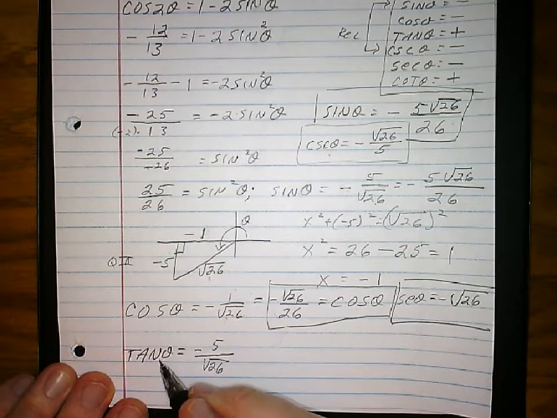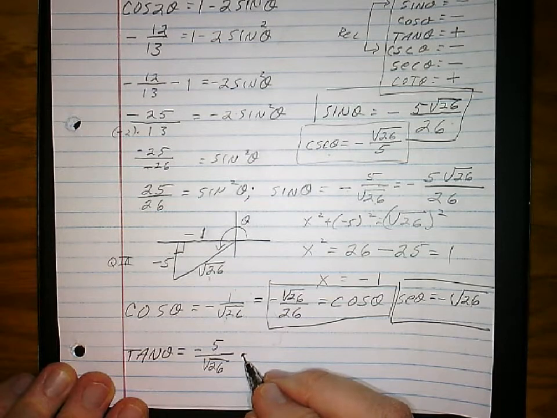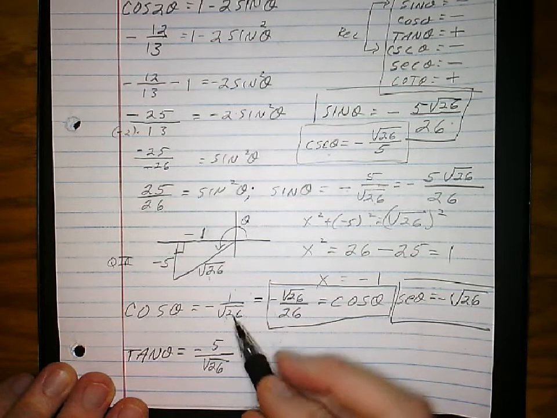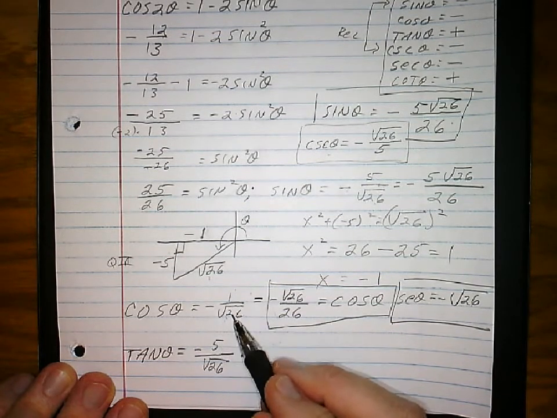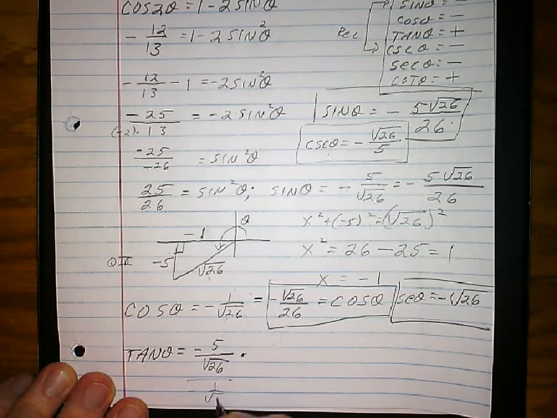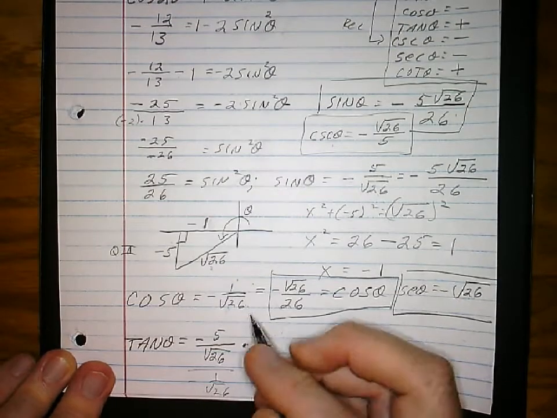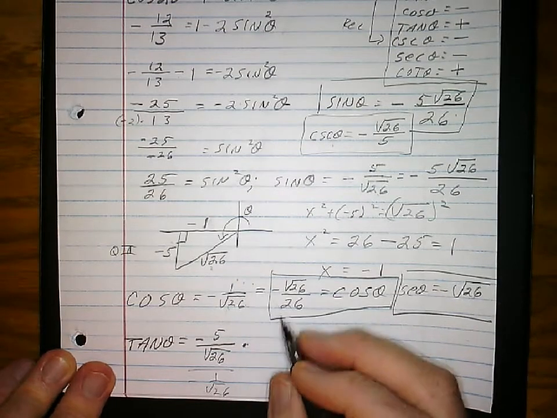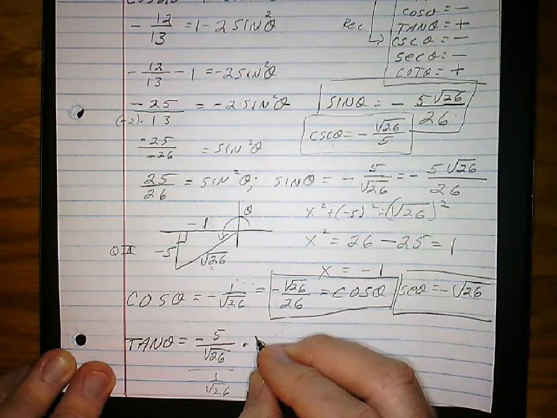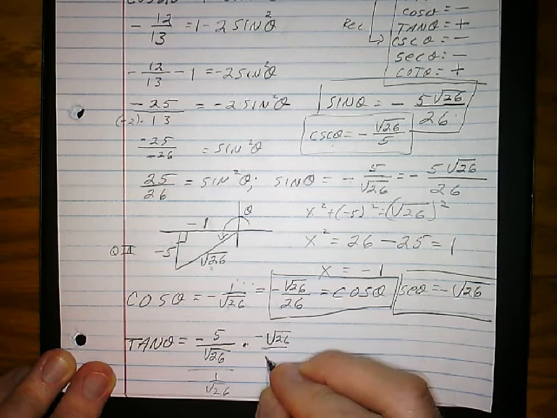And remember, tangent is sine over cosine. That means I can multiply by the reciprocal of cosine. Cosine was negative 1 over square root of 26, so instead of dividing by negative 1 over the square root of 26, I'm going to multiply by the reciprocal. Reciprocal of negative 1 over square root of 26 is negative square root of 26 over 1.